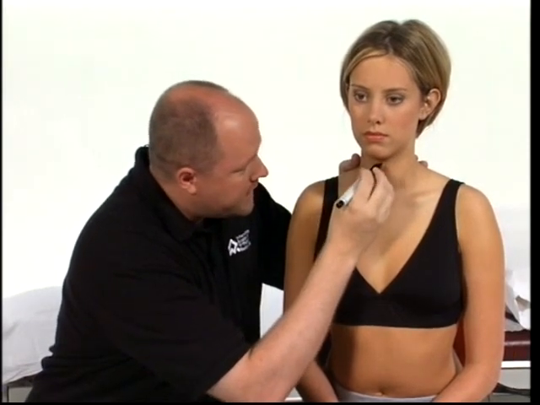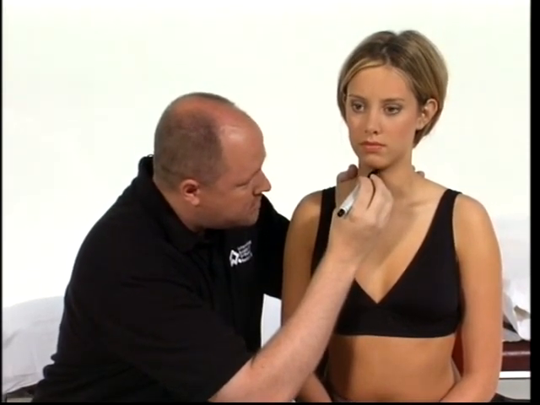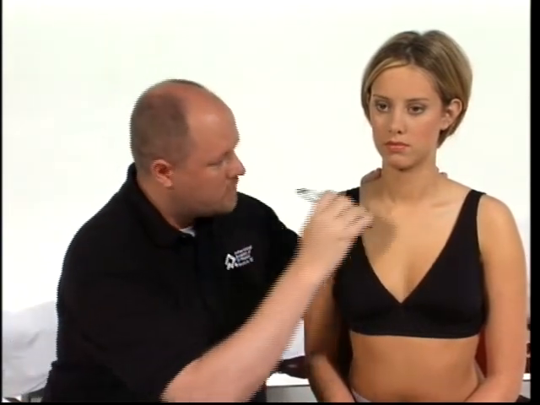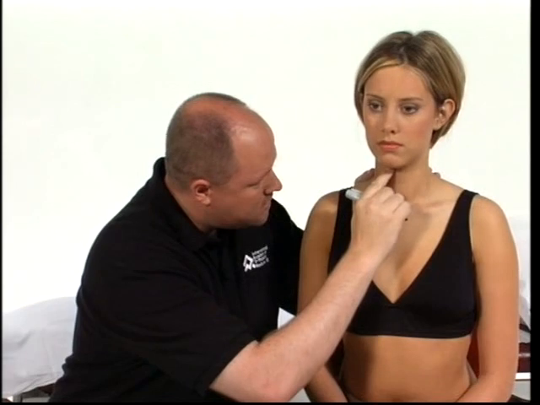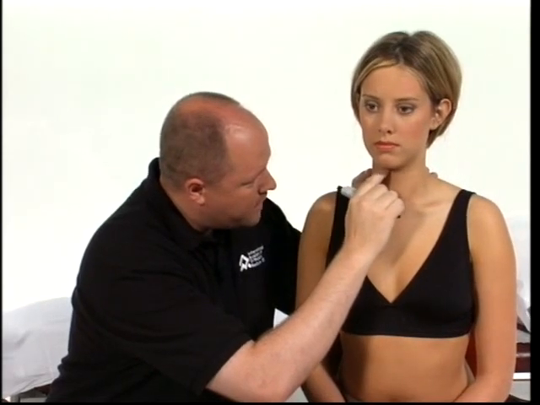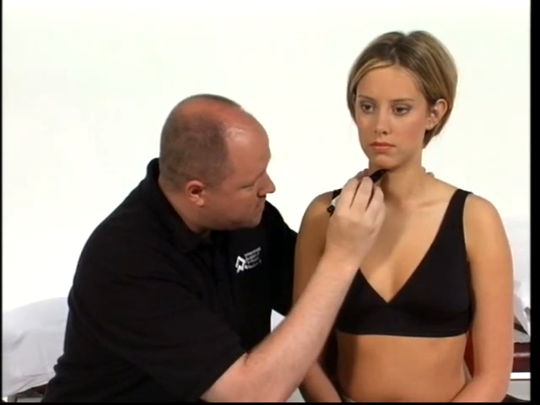Be sure to use a light touch when you're finding these structures. We can go ahead and outline the remainder of the thyroid cartilage.